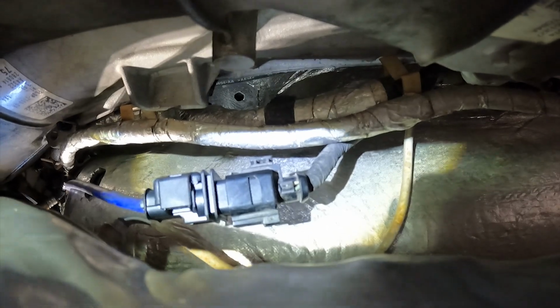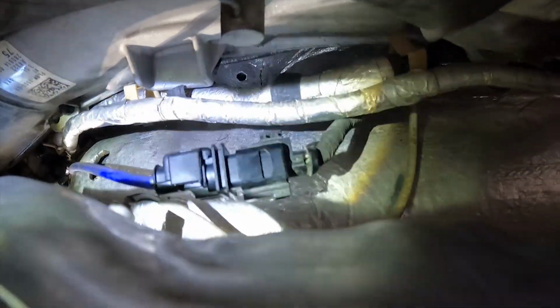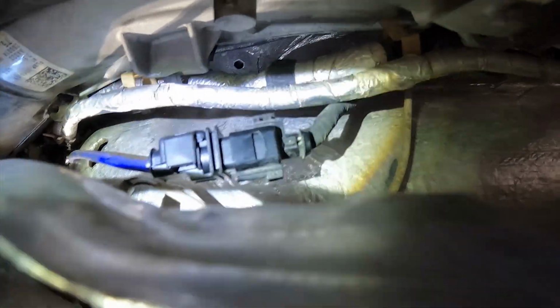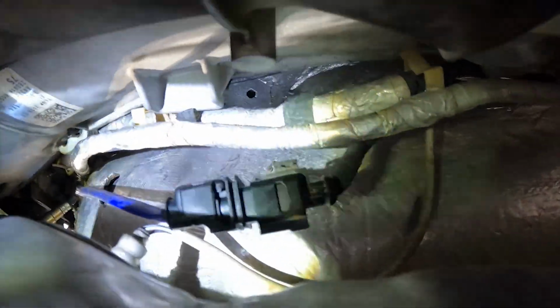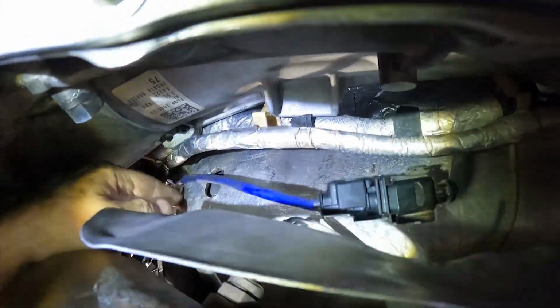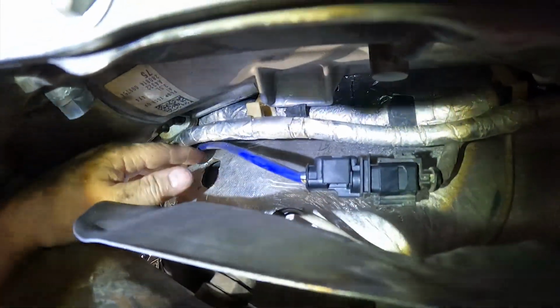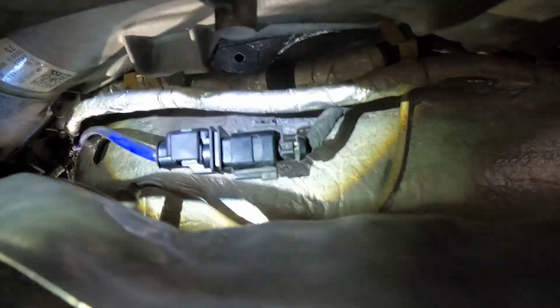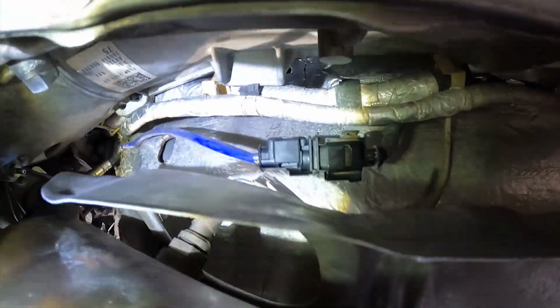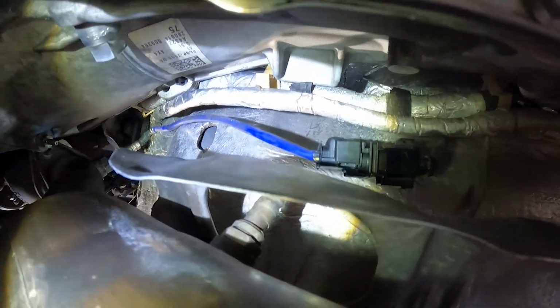You can put a zip tie on them if you like. We're not going to do that at this point. I don't see the real need for it because it'll hold in place just fine. And then we'll just tuck the wire back up underneath all of this stuff so that it holds all of it in place. So that'll wrap up getting our O2 sensor installed.